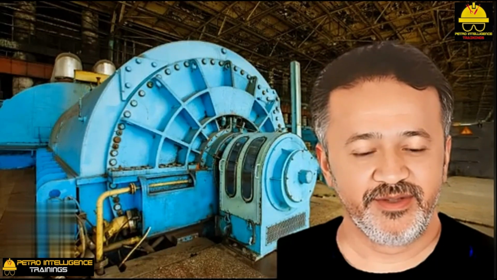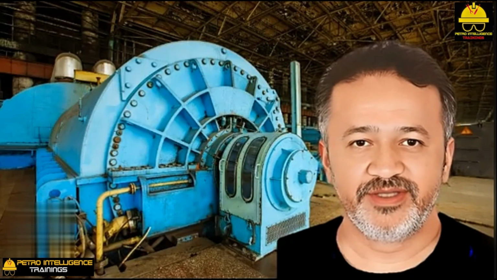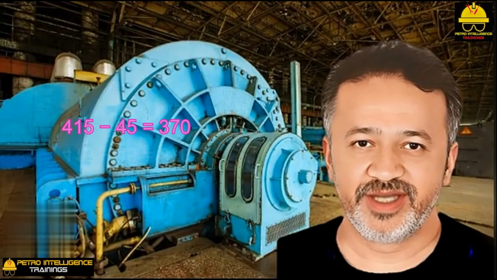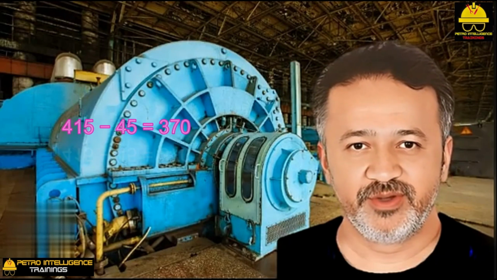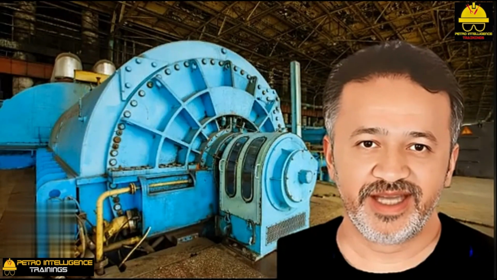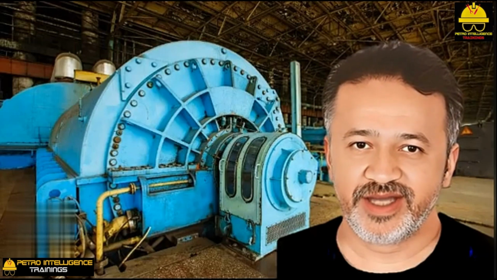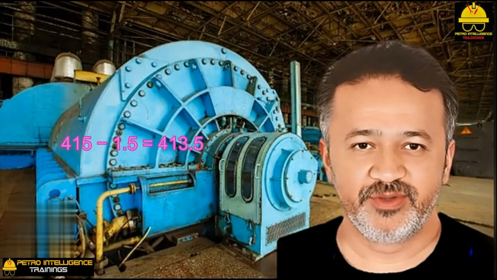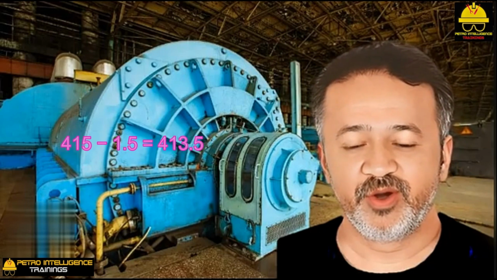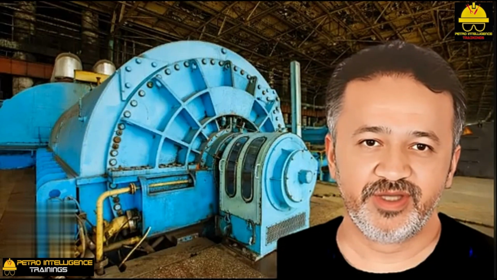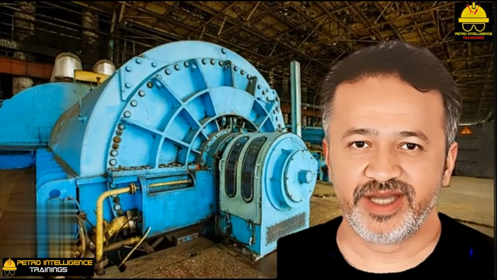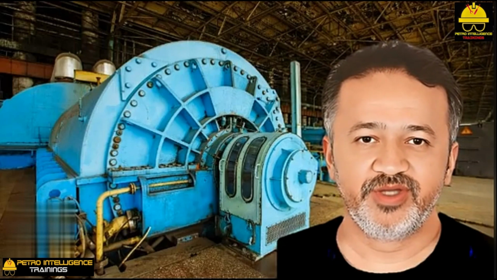In the first case, the delta P of the steam was 370 psi, 415 minus 45 is equal to 370. In the second case, the delta P of the steam is 413.5 psi, 415 minus 1.5 is equal to 413.5. If the delta P increases by only 12%, why does the amount of work that is extracted from each pound of steam double?